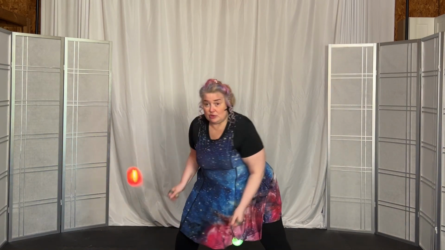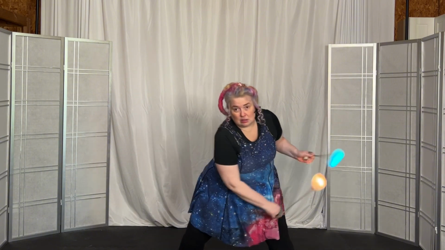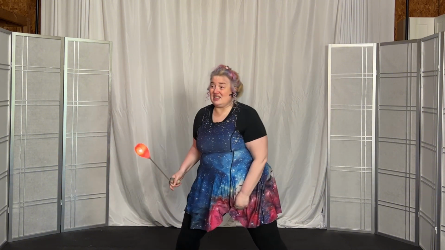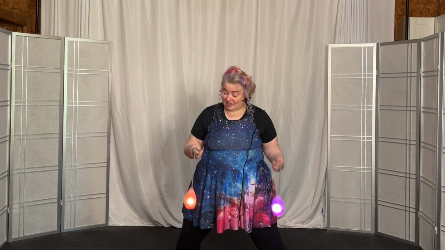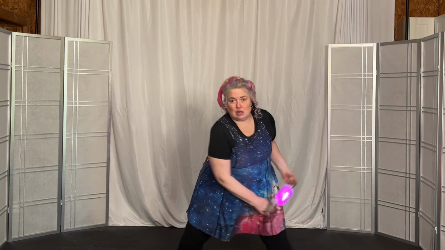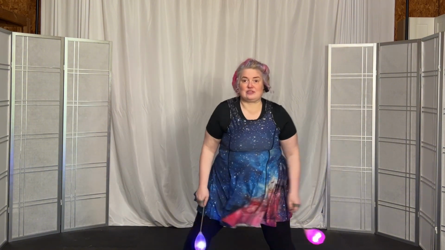I'm going to do another time through with the stall. And now watch as I do it with the taps. Right? And then I would probably even go a little shorter. So I could go across faster with the taps.